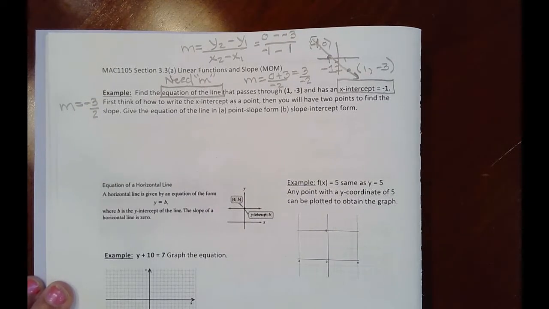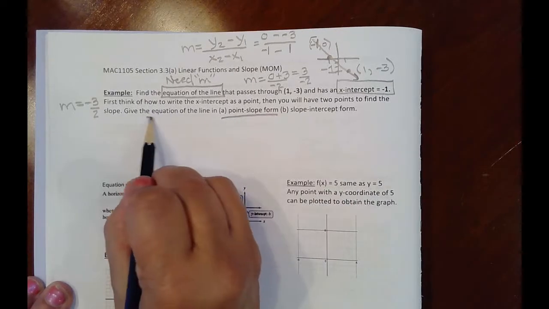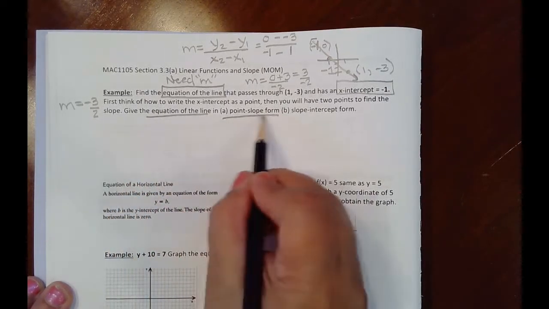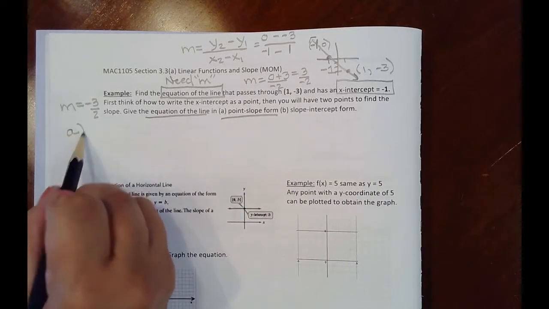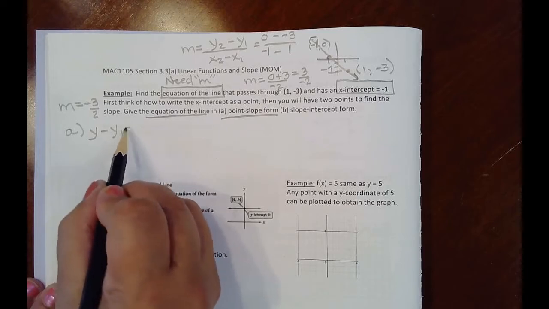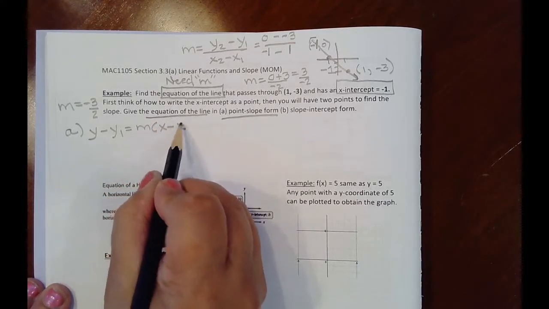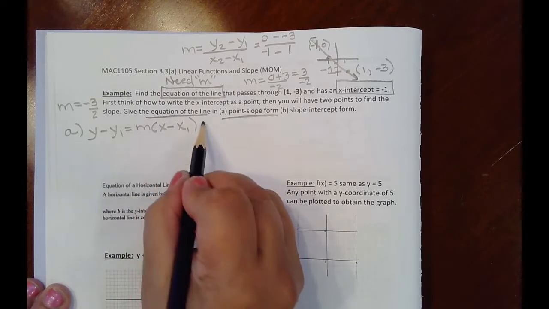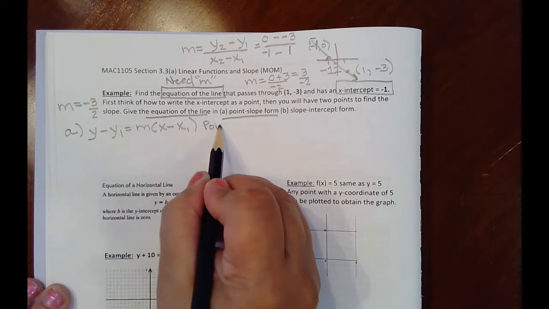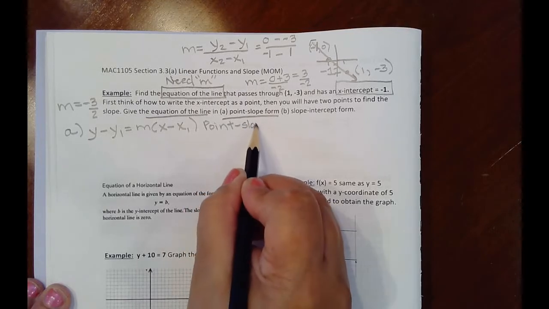And then let's see what they're asking. They want, again, the equation of the line in point slope form. So let's write that. Point slope form is this formula right here. This is called point slope, and that's because you plug in a point and a slope.